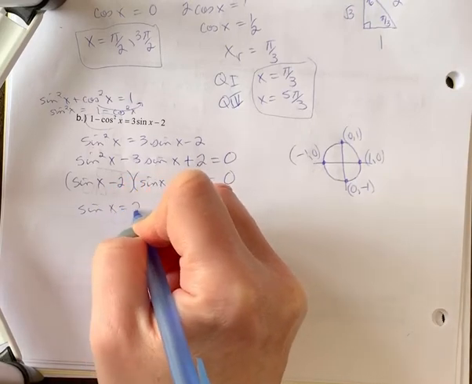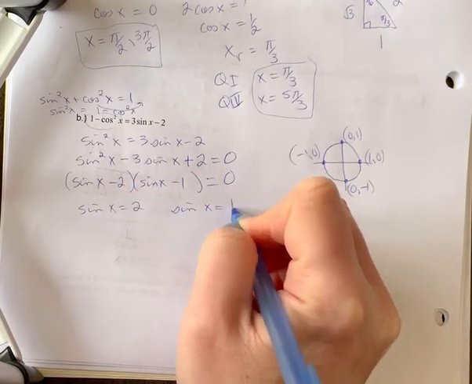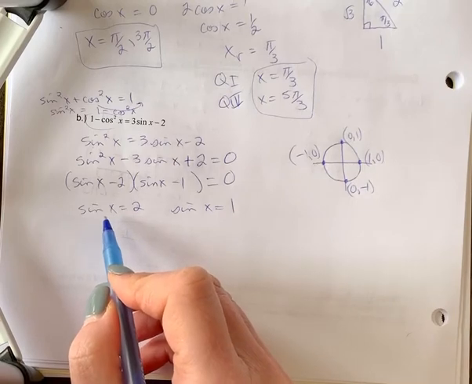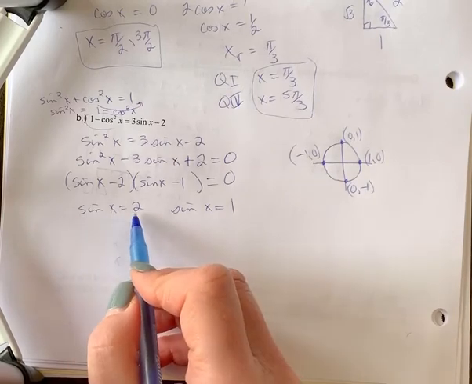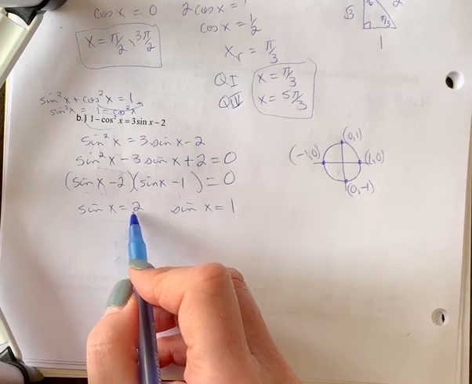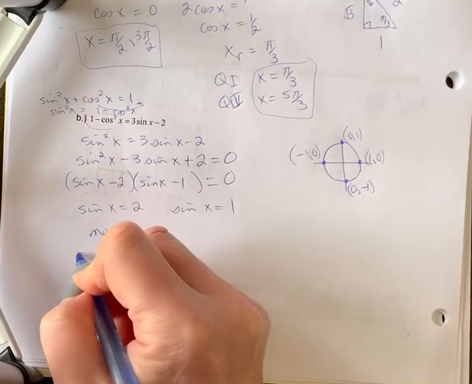Sine x equals 2, sine x equals 1. Sine x equals 2 is undefined. There are no values greater than 1 for sine x. So this side we would say no solution.